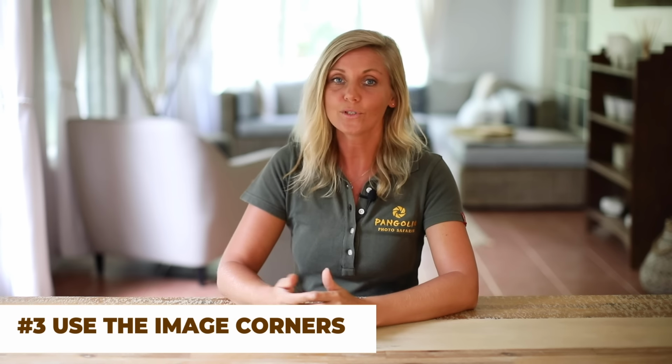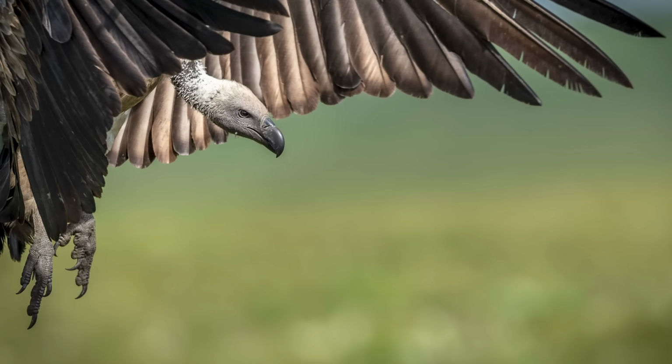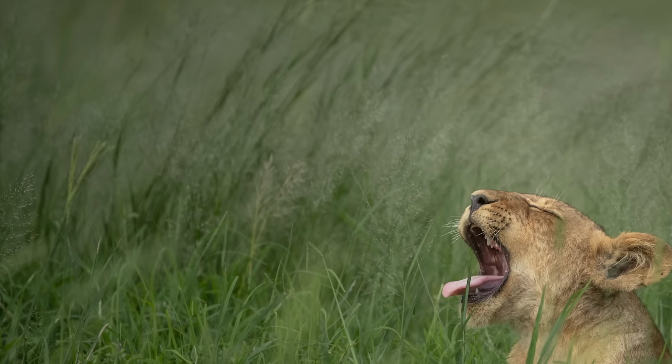Last but not least, use the image corners. They're often forgotten in wildlife photography and are darkened so as to draw more attention towards the center of the frame. It's a bold move, but try to use the corners more actively and see how it feels.